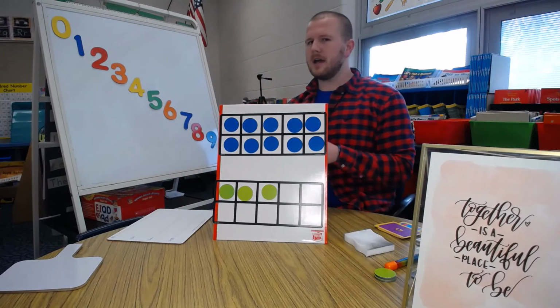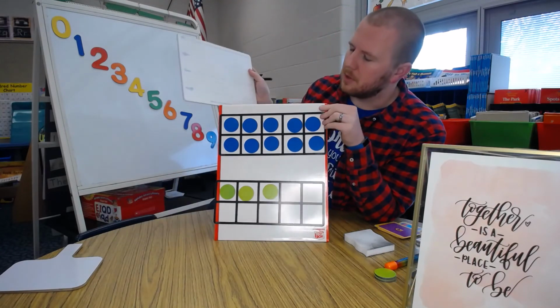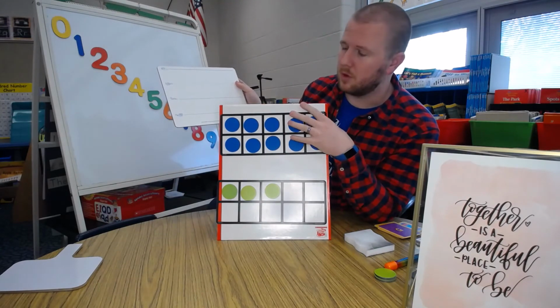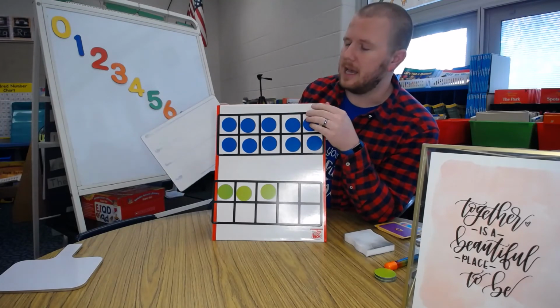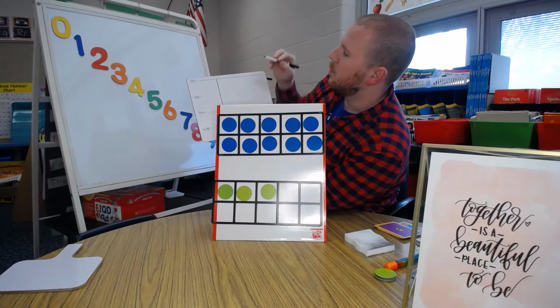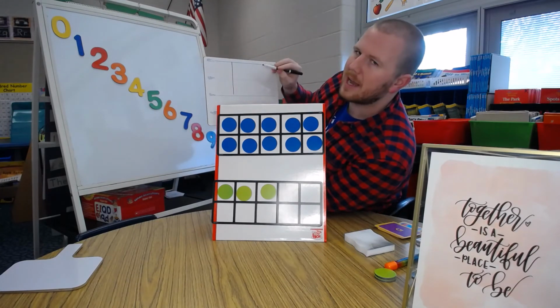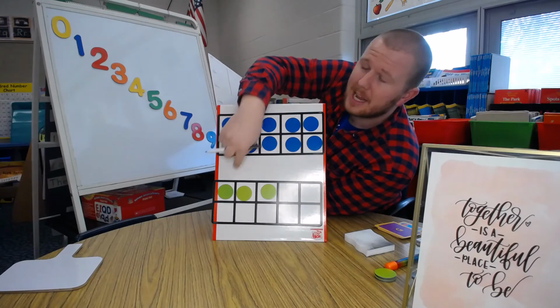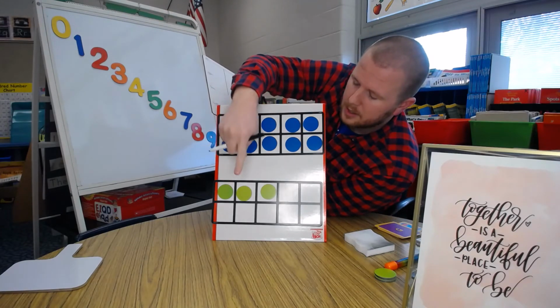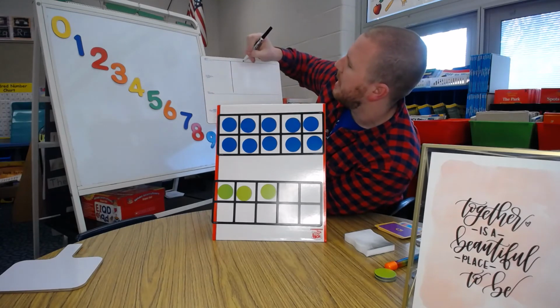Mr. Hunt, I don't know how to write 13. Okay, here's a trick on how to write the number 13, or any number that's more than 10. Okay, so we know how to write 10. 10 is a 1 and a 0, because when we had 10, we had one full 10 frame, and then we had 0 extras. But now, how many extras do we have? 1, 2, 3. So we have one 10 frame that's full, and then we have 3 extra.